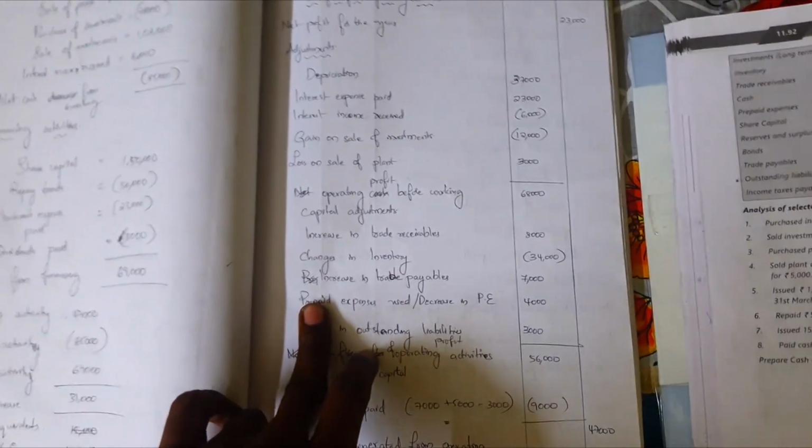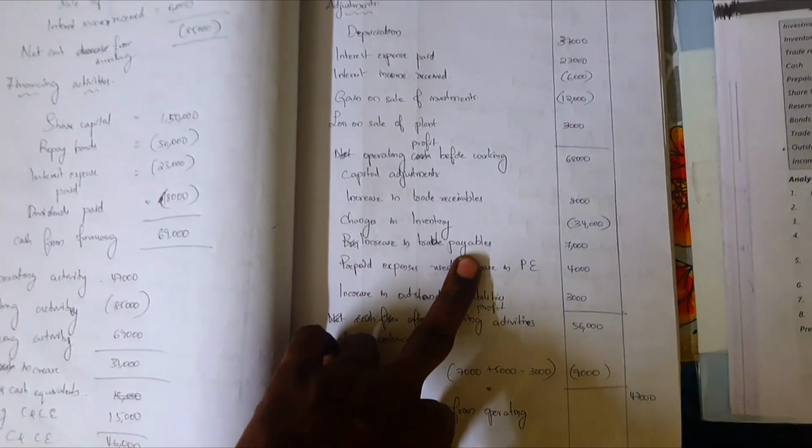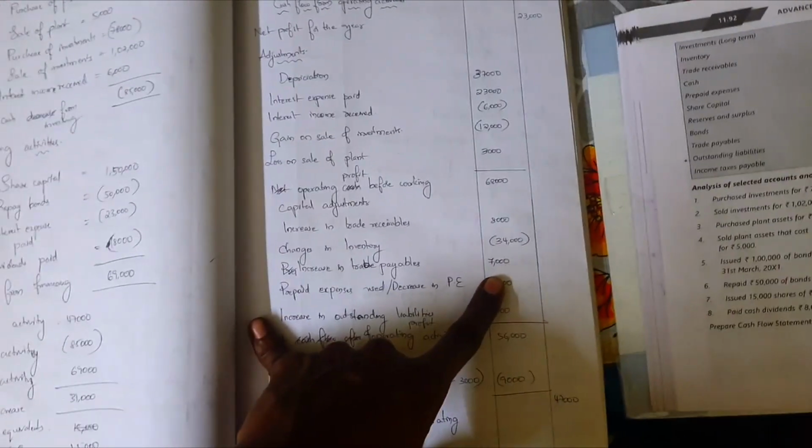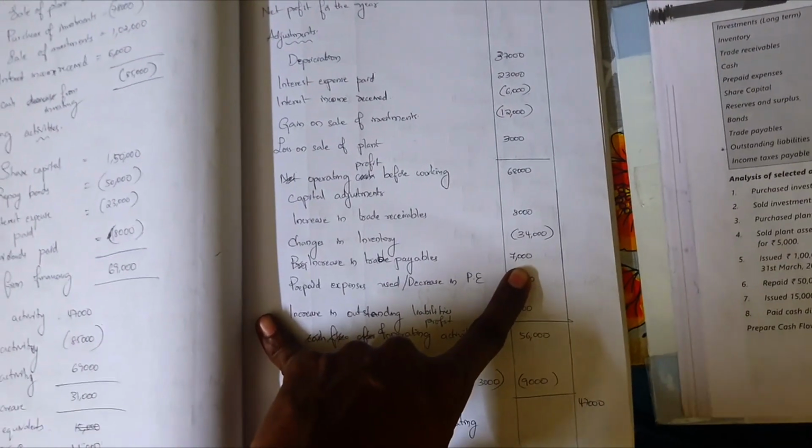Next, increase in trade payables. So here you go and look there. We haven't paid 7,000 rupees, so that is what is said here.